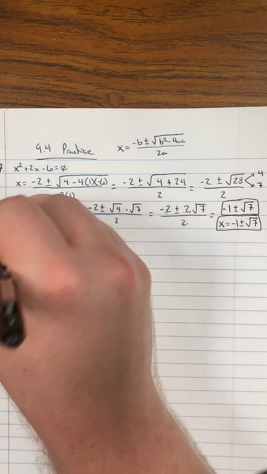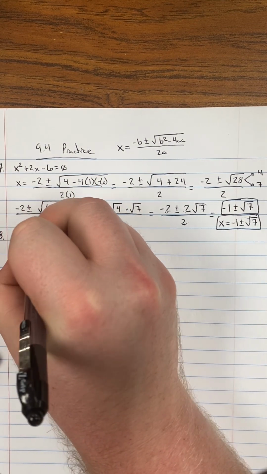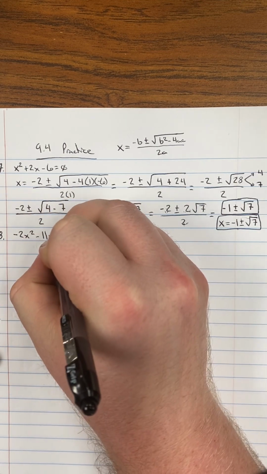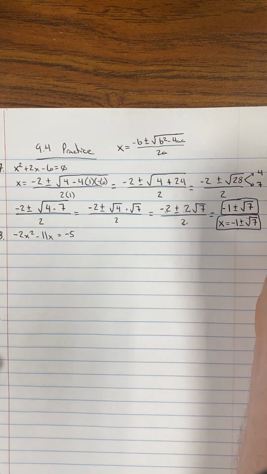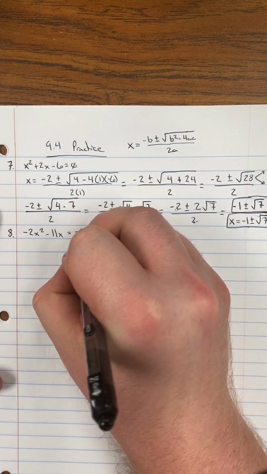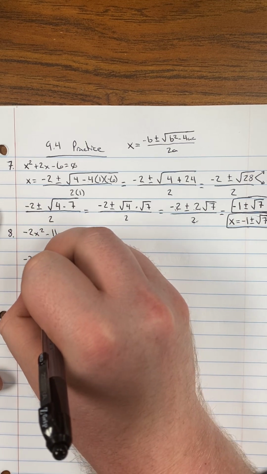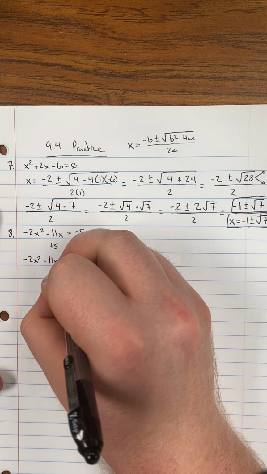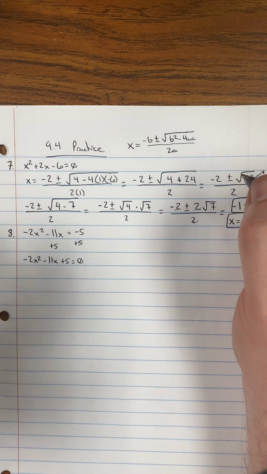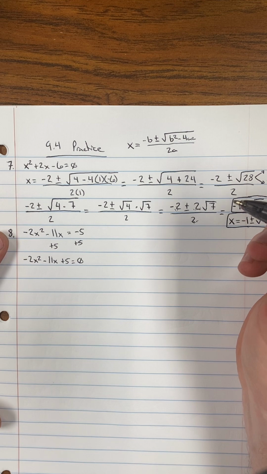Let's move on to number 8. So number 8 is a little bit complicated as well. But we'll just take it one step at a time. Okay, first off, let's go ahead and add 5 to both sides. We get -2x squared minus 11x plus 5 equals 0. Okay? Now from here, we can use the quadratic formula, plug it all in, and see what we get.